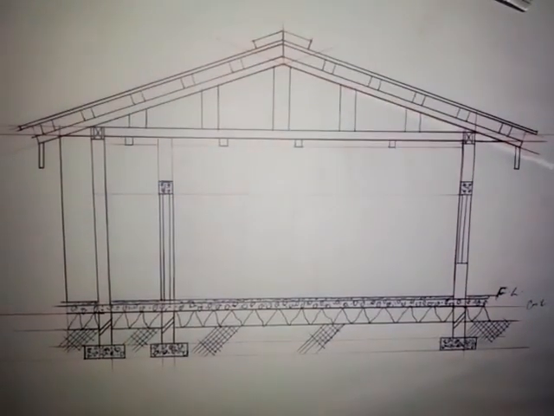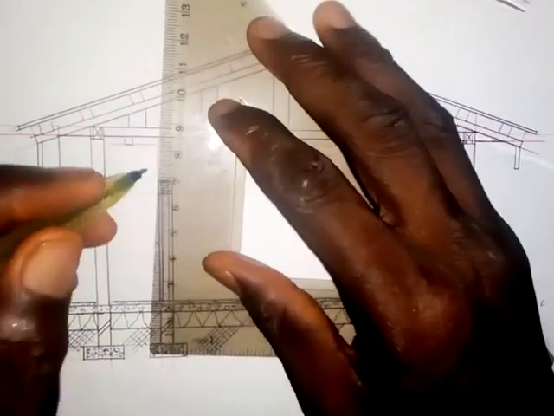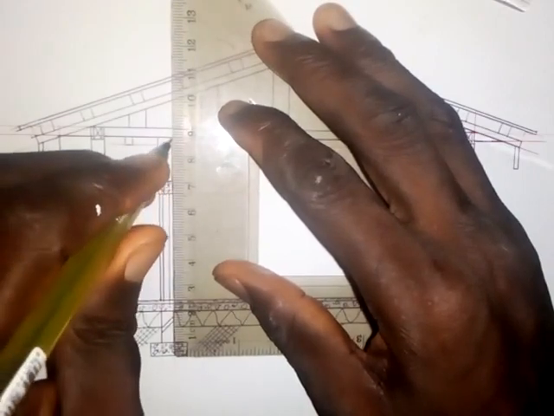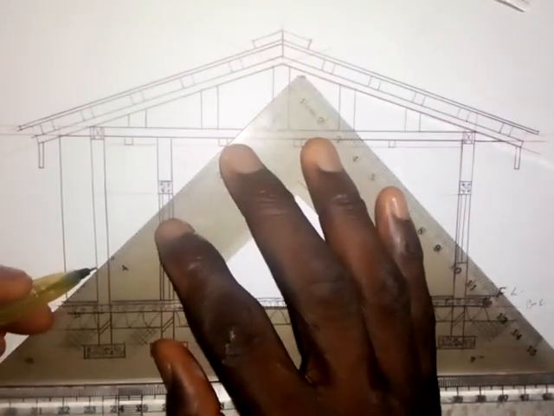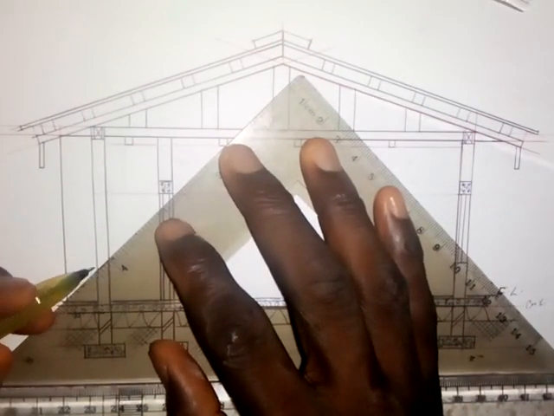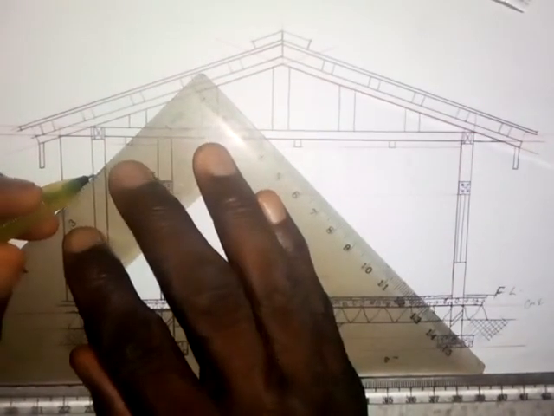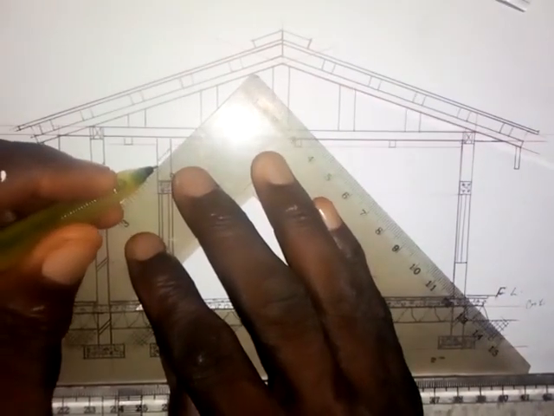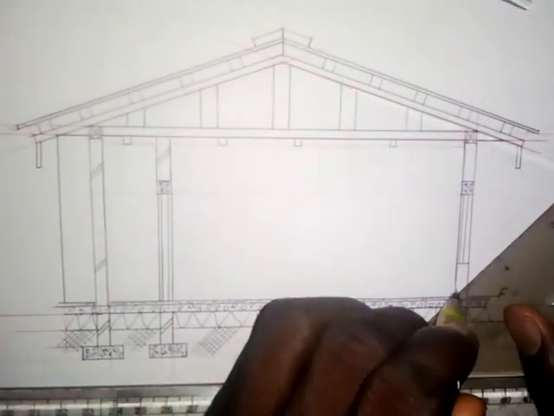Okay, so other things that we're going to see here. Alright, so to show that this is a wall, that's what I'm doing here.